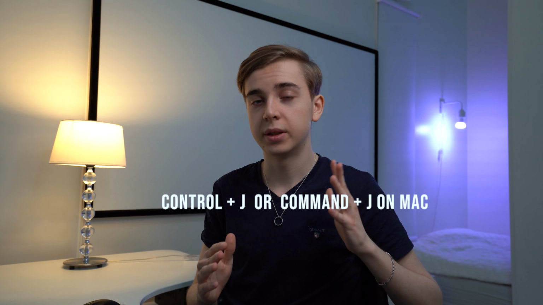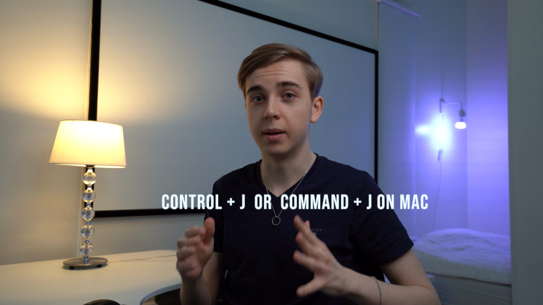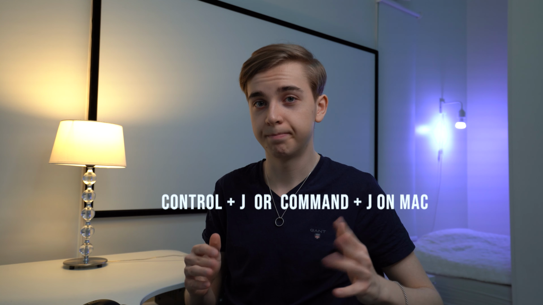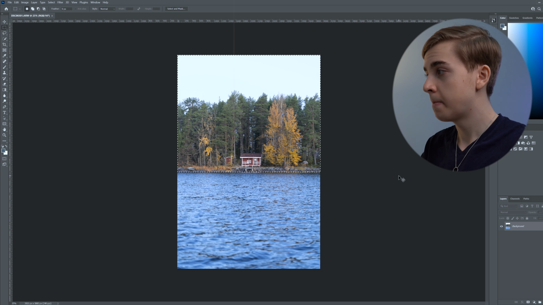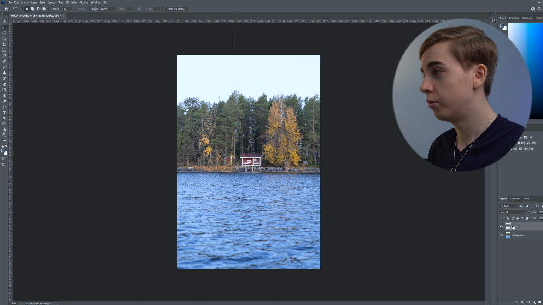So next up we are gonna duplicate the layer. Press Ctrl plus J, or if you are on Mac then press Command plus J. So we're gonna do that. And here we have our new layer.